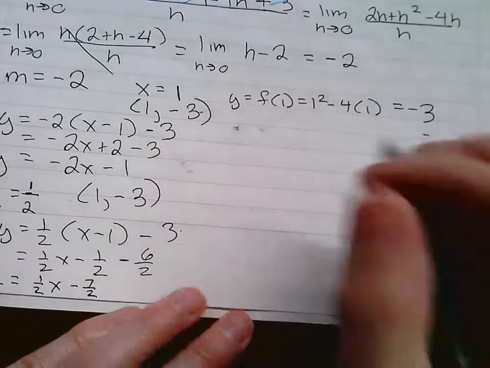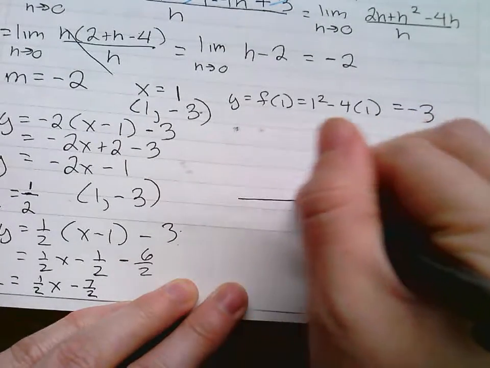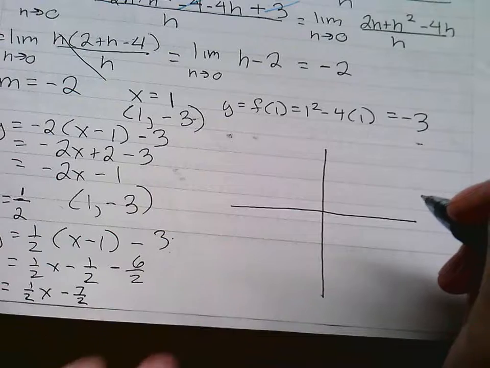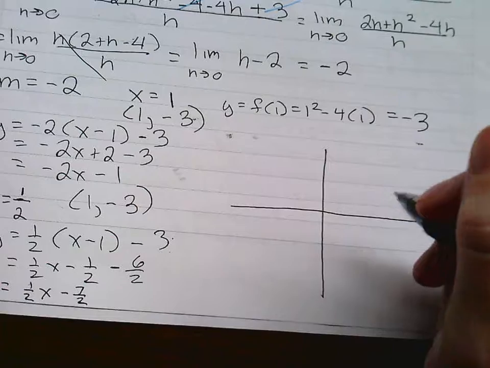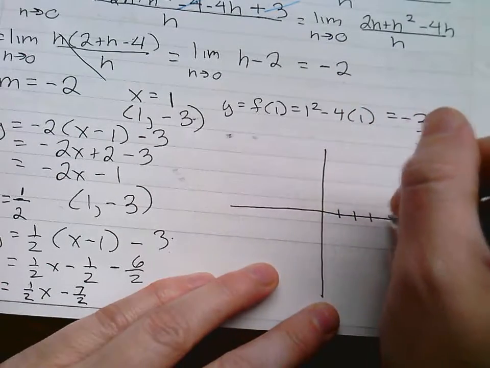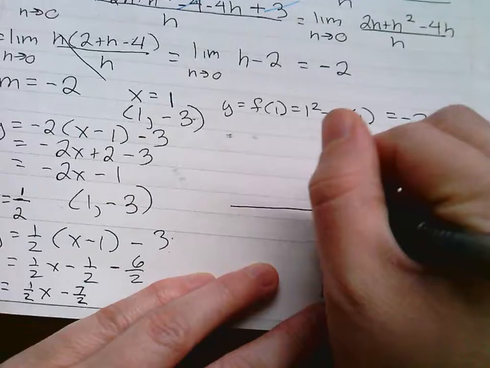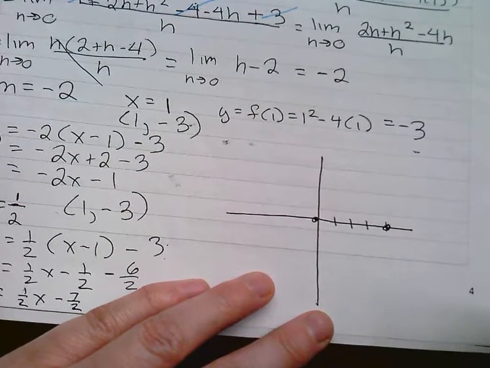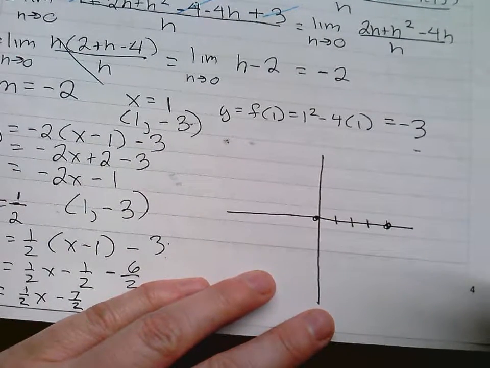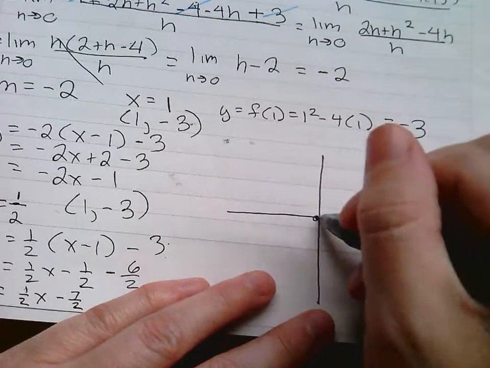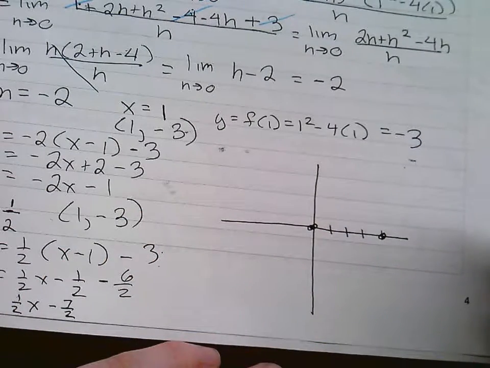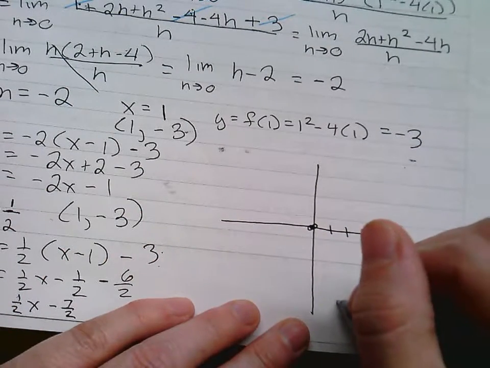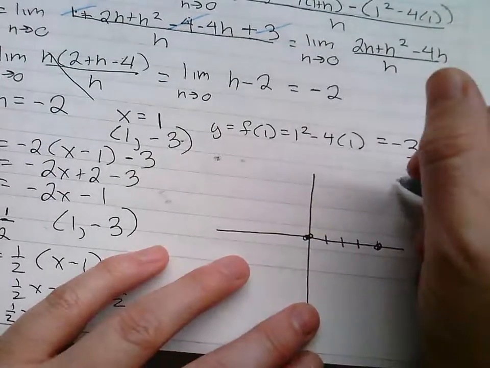Okay, now it wants me to graph it. So we got x squared minus 4x. Let's see, our x-intercepts are going to be at 0 and 4. I'm finding the vertex, using x equals negative b over 2a.